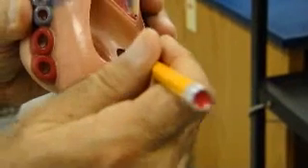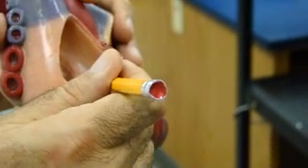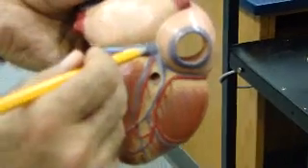Pulmonary veins. Now on the right side, can you see this red spot? What is it? No, it's the coronary sinus. This is the coronary sinus. It opens here in the right atrium, right? You have this, the opening of which vein?